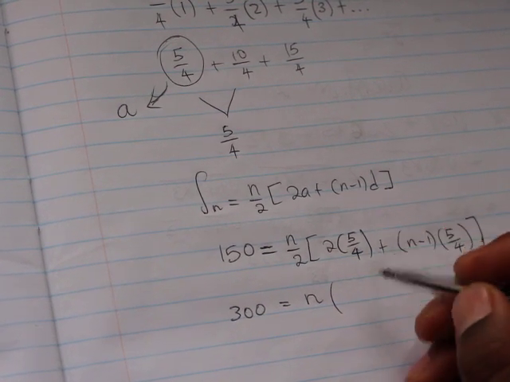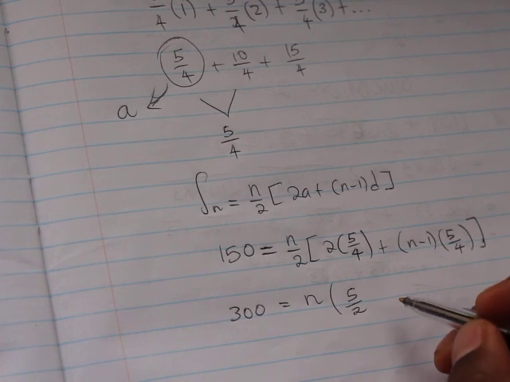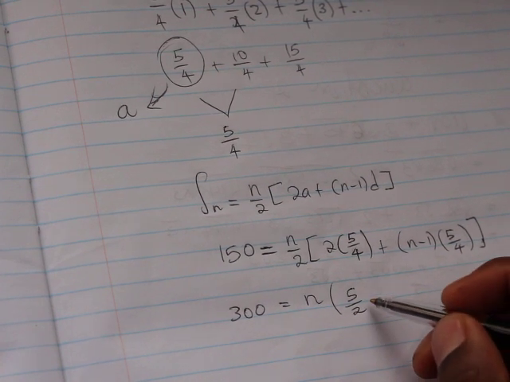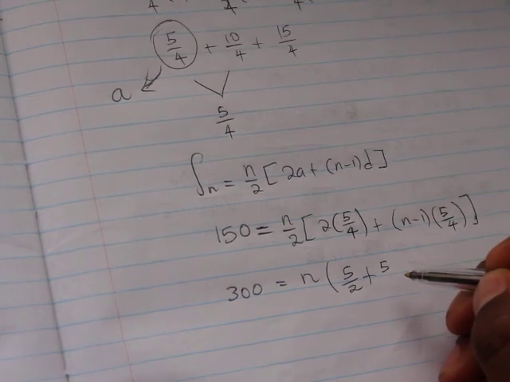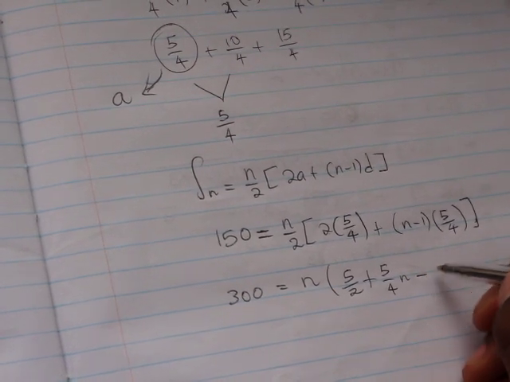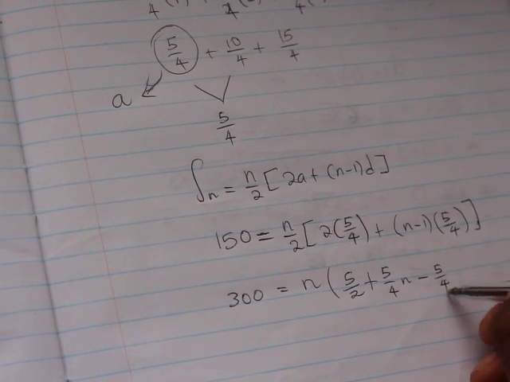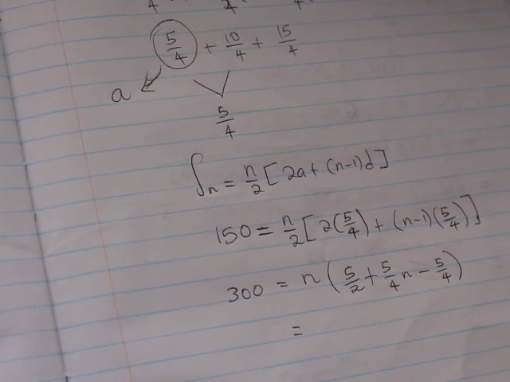2 times 5 over 4, that's 5 over 2, and plus what? 5 over 4 n minus 5 over 4. So we try to simplify over there and see what we're getting.